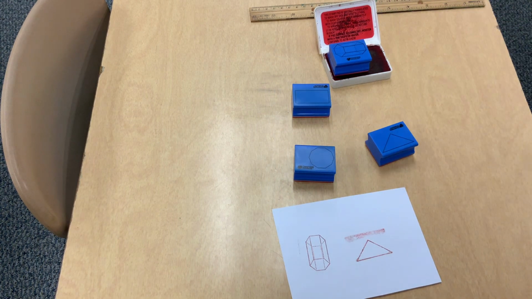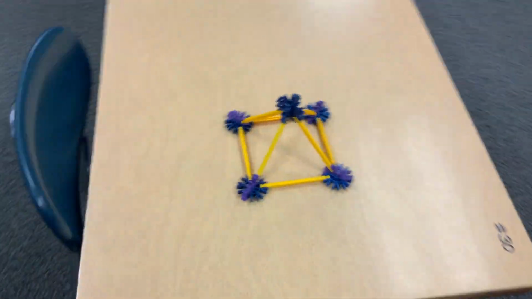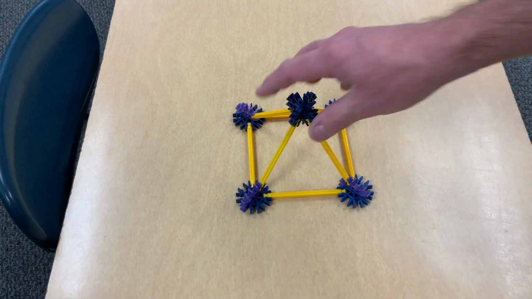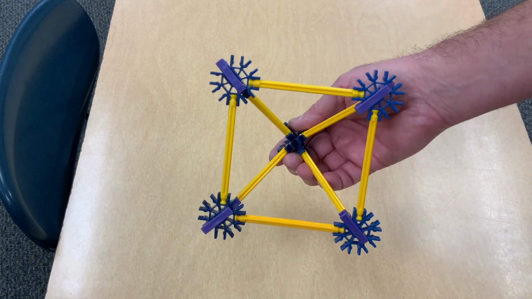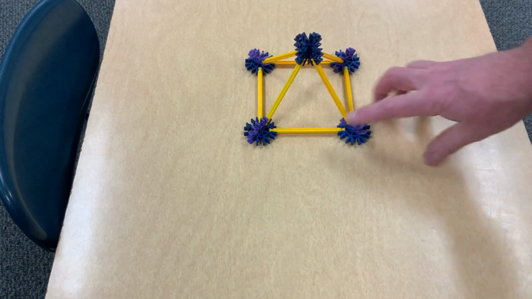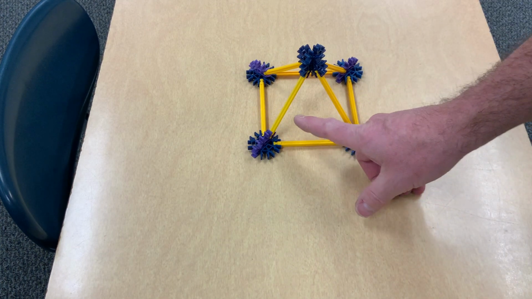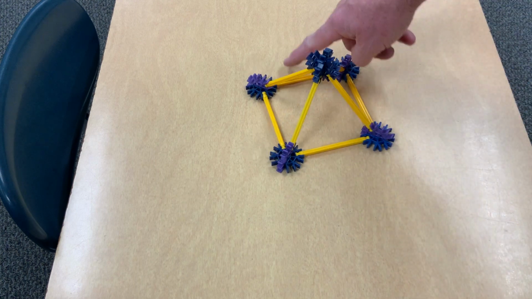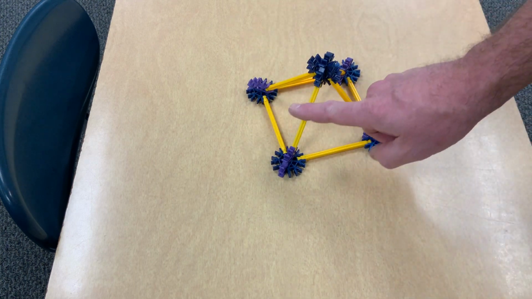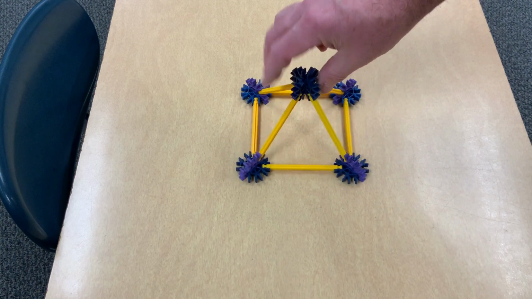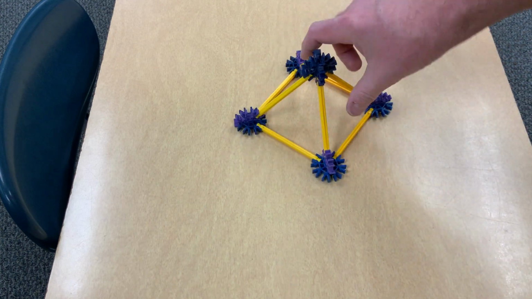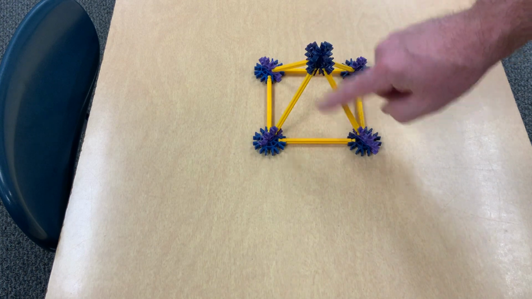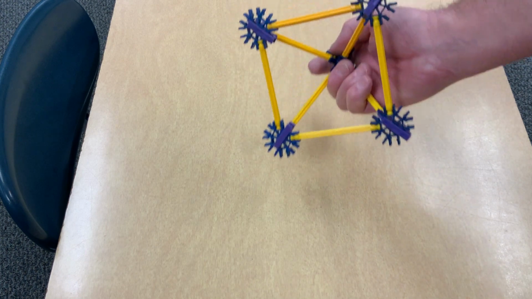All right, so anyways, here's a pyramid. This is a KNEX pyramid. It's neat because this is a square pyramid. The base is a square, and you have a base that has 1, 2, 3, 4 edges, then 5, 6, 7, 8 edges forming up the sides. You have 1, 2, 3, 4 triangle faces and 1 square base.